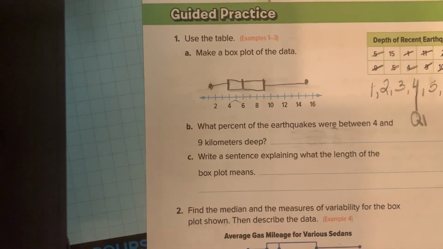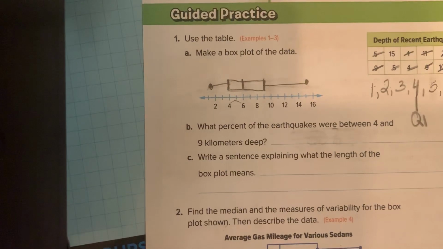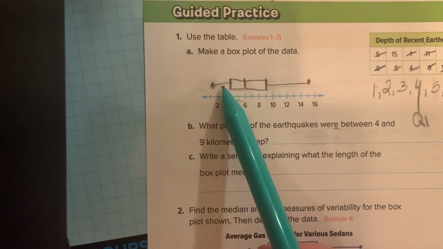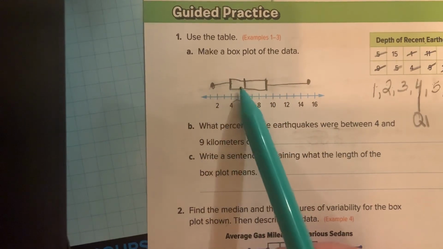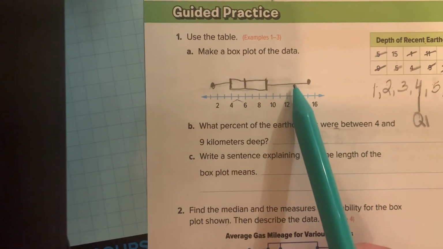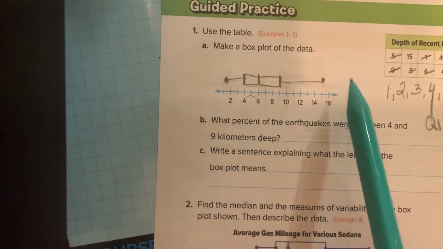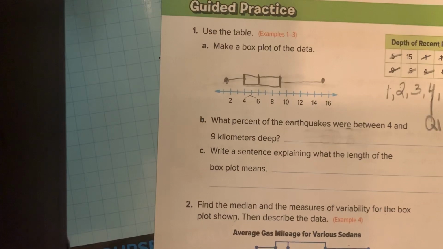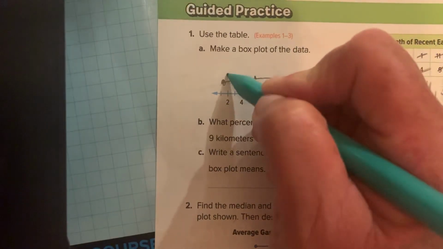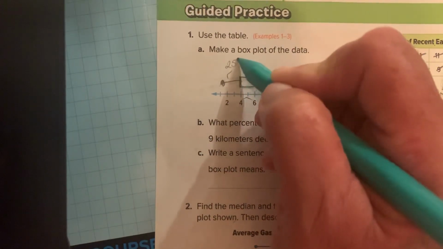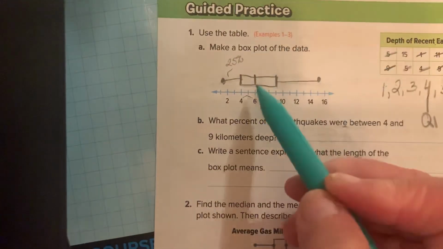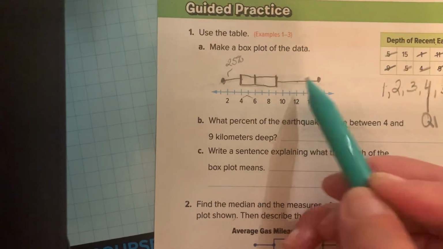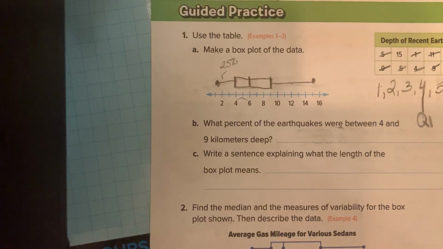The way we can think about this information is, see how it's broken into 4 sections? This section, that's 1, 2, 3, 4. And this is 100% of the data. So each of these 4 sections is worth 25%. This is 25%, this is 25%, and this is 25%, which of course when we add them up, we get 100%.